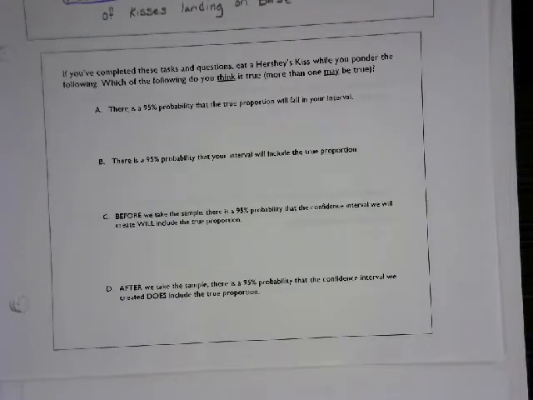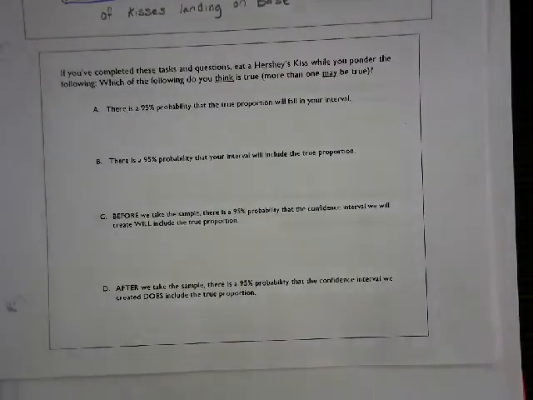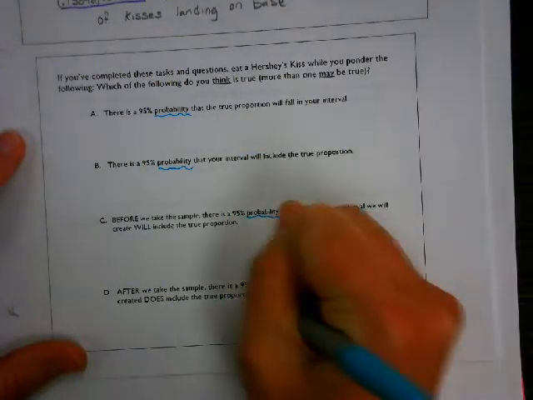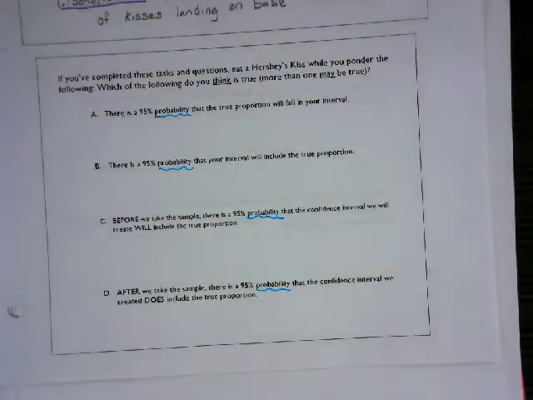Hannah, will you say it louder, please? Oh, they're all false because you're not supposed to use the word probability or chance. Genius. They all say 95% probability. We don't use that language anymore. Or chance, like Hannah said. We say we're 95% confident. So they are all false.